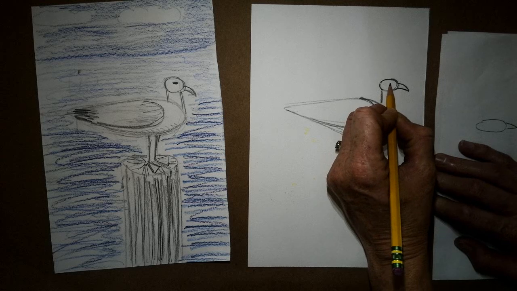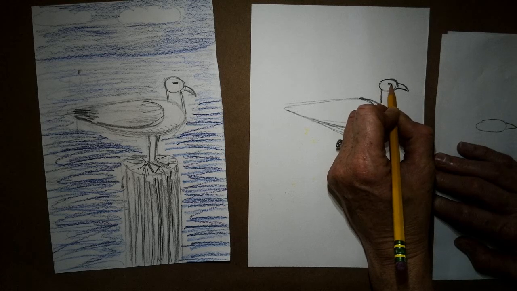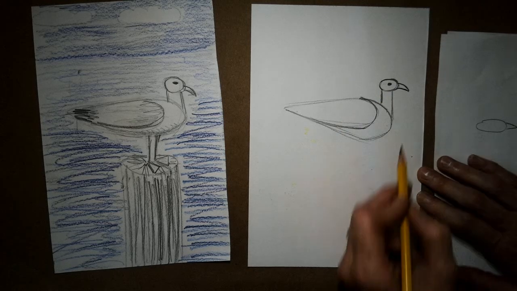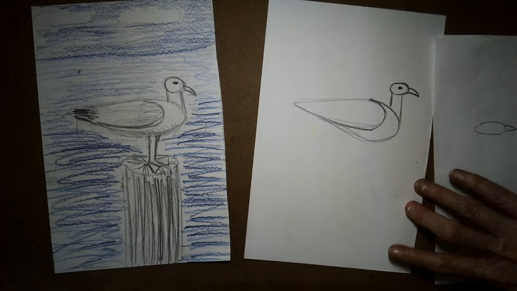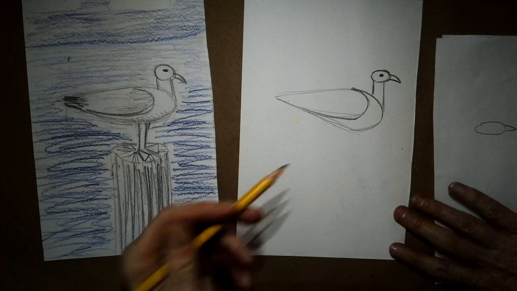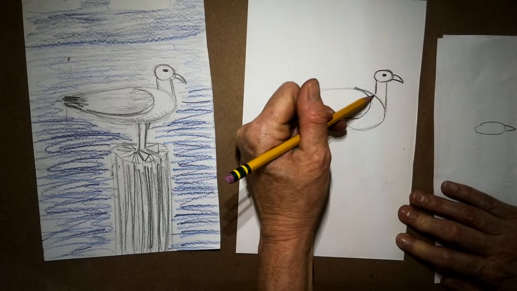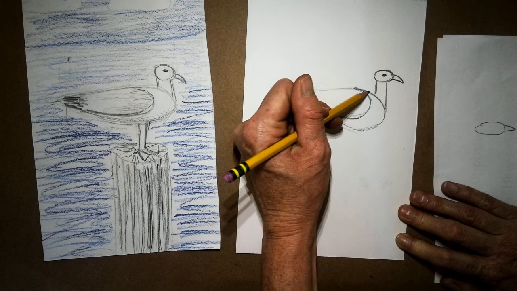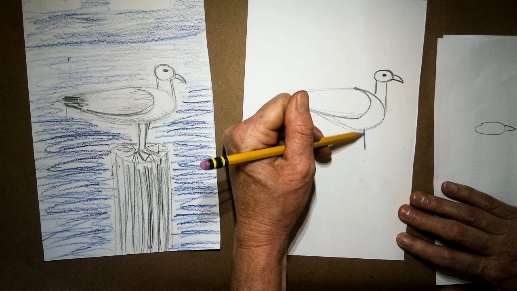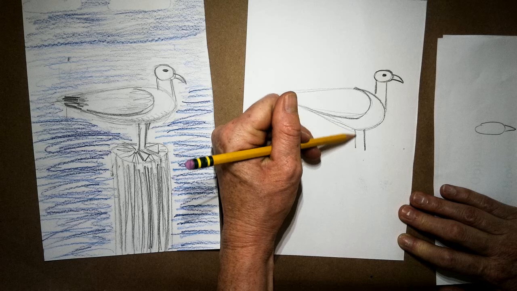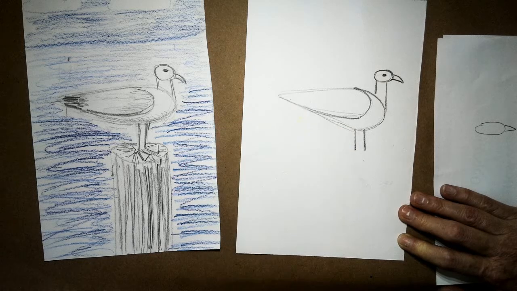Okay? Now, right about here, we're going to add an oval for our seagull's eye. And now we're going to do two legs down. I'm going to go down to the bottom of my bird like this, and I'm going to add two lines for my legs.